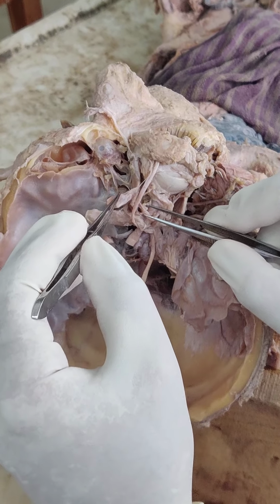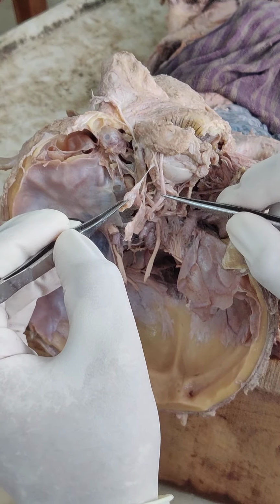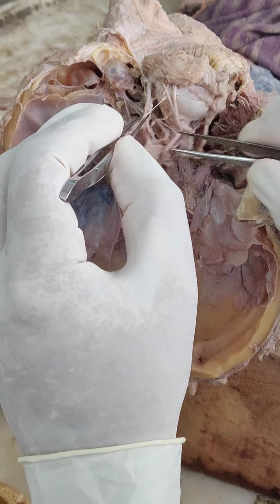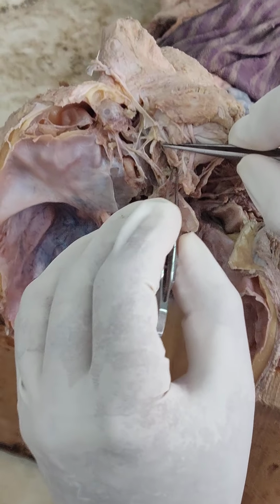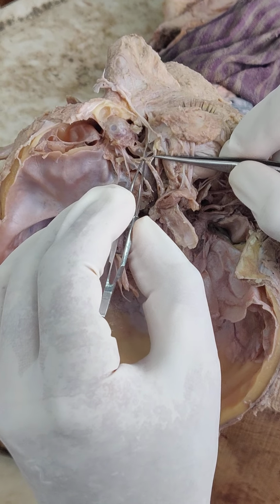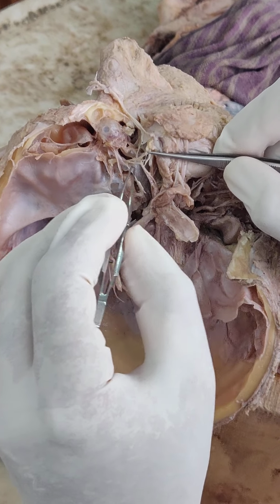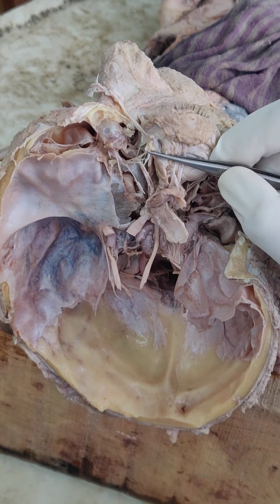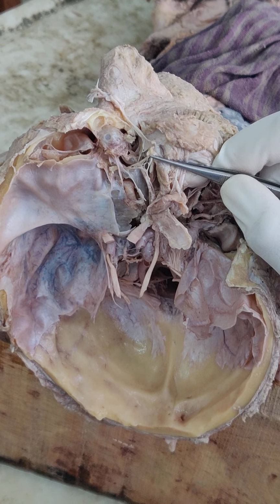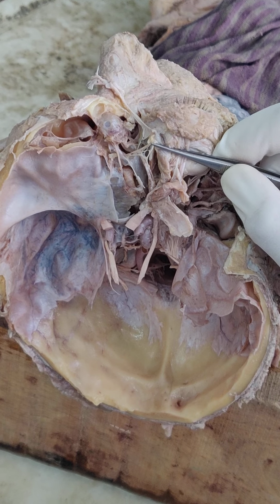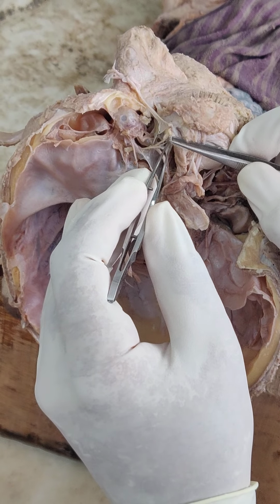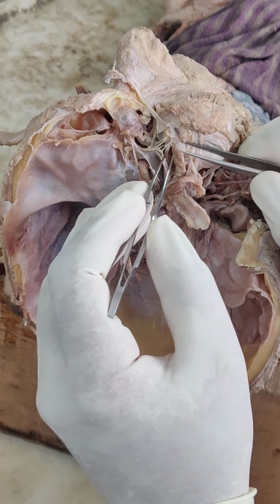Just below the superior rectus, this nerve gives one branch. Here you can see it gives a branch called the infratrochlear nerve. This infratrochlear nerve emerges below the superior oblique and supplies the skin of both the eyelids and the adjoining part of the side of the nose, conjunctiva, lacrimal sac and lacrimal canaliculi.